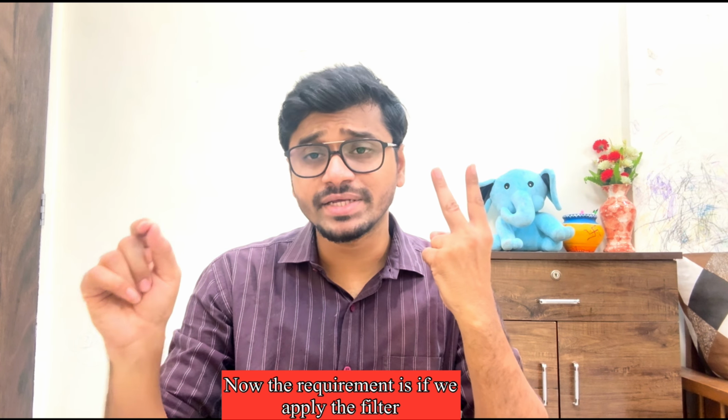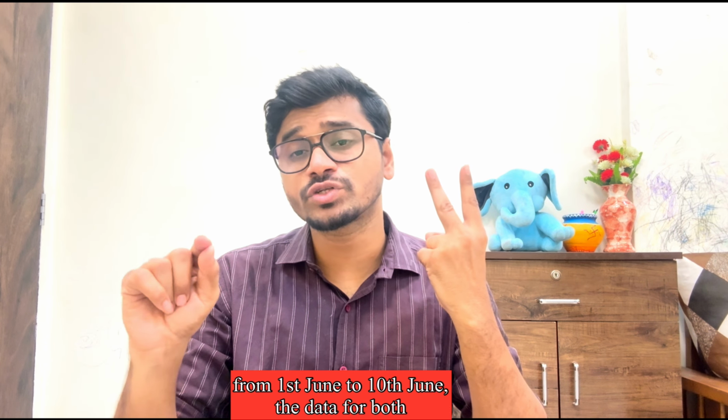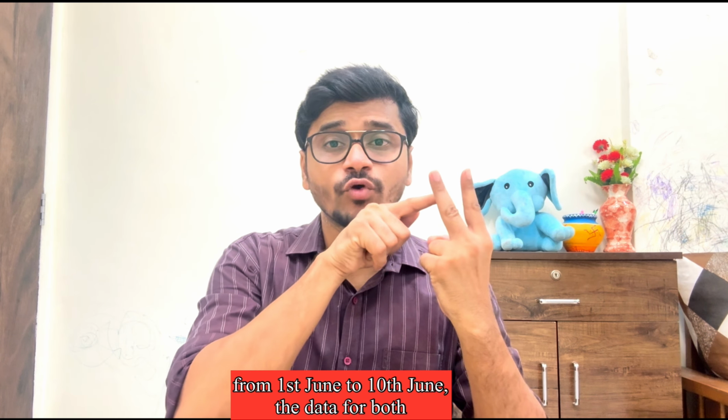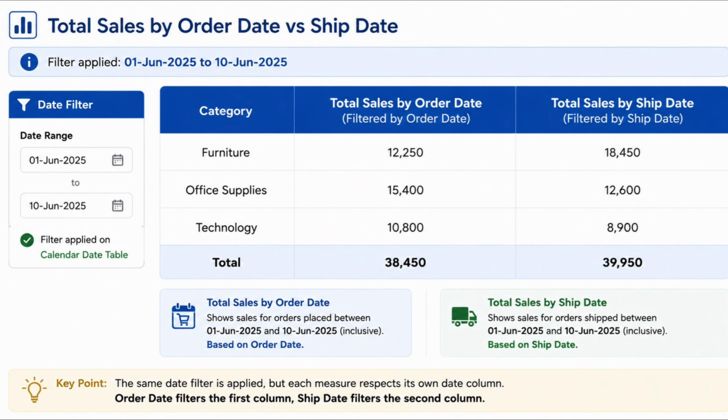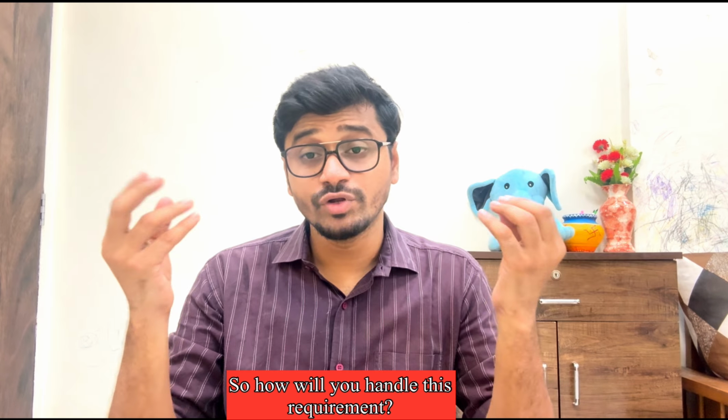Now the requirement is, if we apply the filter from 1st June to 10th June, the data for both these columns should get filtered properly. That means for the first column it should be filtered on the basis of order date, and for the second column it should be filtered on the basis of ship date. So how will you handle this requirement?